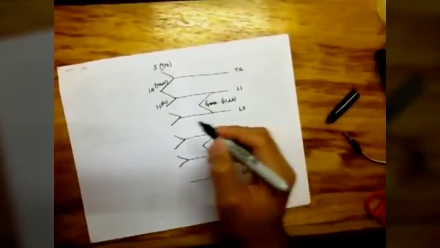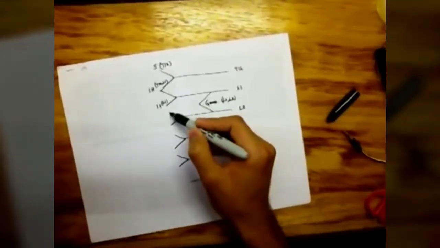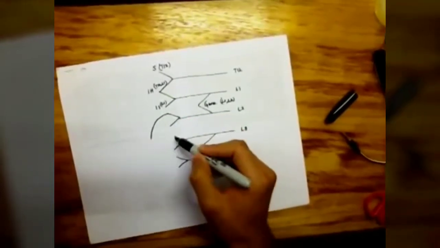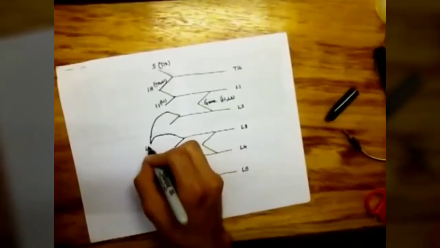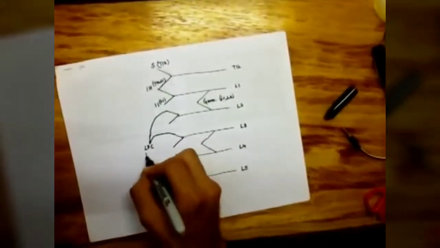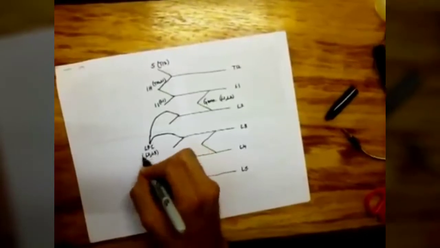Now what you have to do is join the upper branch of L2 with the upper branch of L3, and you will get your lateral femoral cutaneous. So this will be your L2, L3.